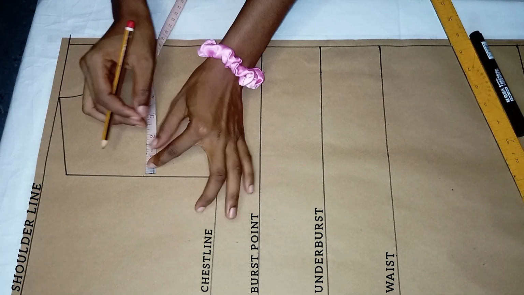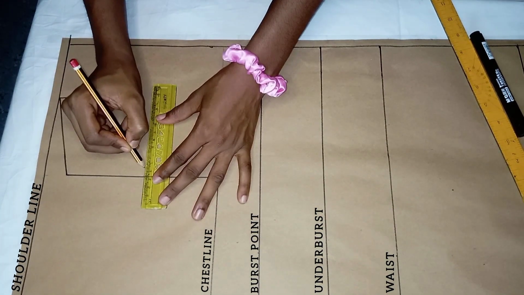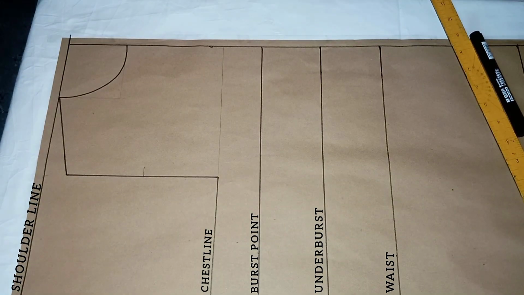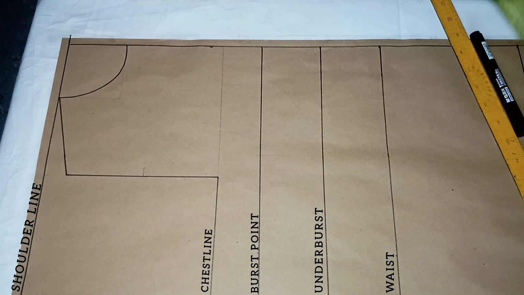Okay, now on that point, you are going to go in by half an inch. I'm going to explain why we have this as the video proceeds. I'm just bringing that in with my pencil to make it more obvious on the pattern paper.